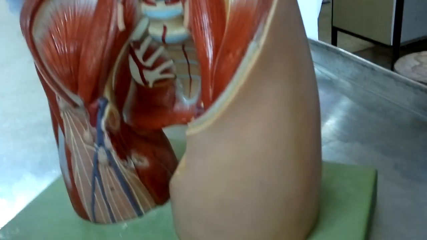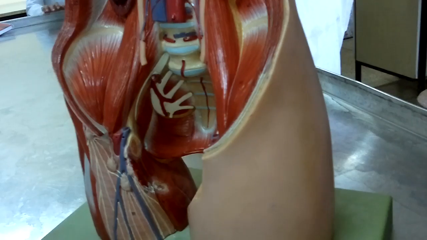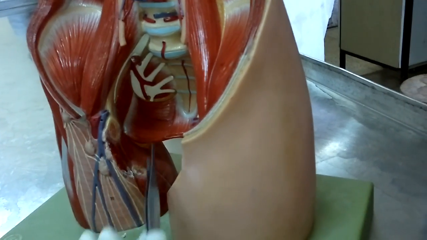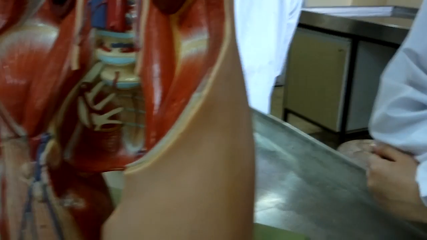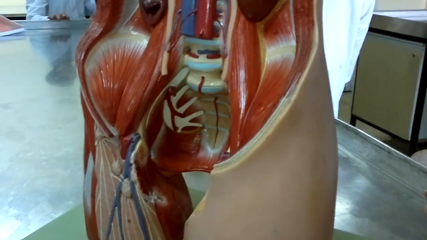And also from here, the parietal layer of the pelvic fascia becomes continuous with the fascia below the pelvic diaphragm, which is covering the perineum below the pelvic diaphragm. It extends inferiorly and joins it to become continuous with it.